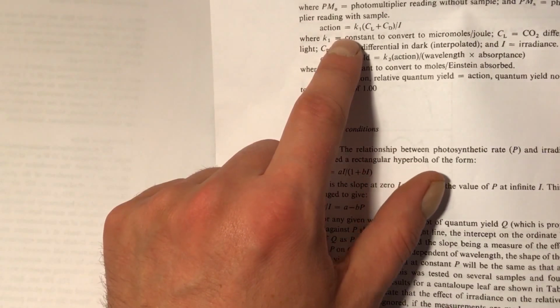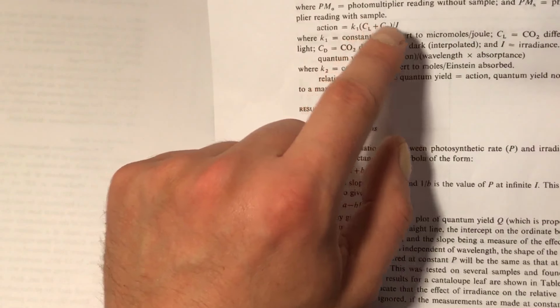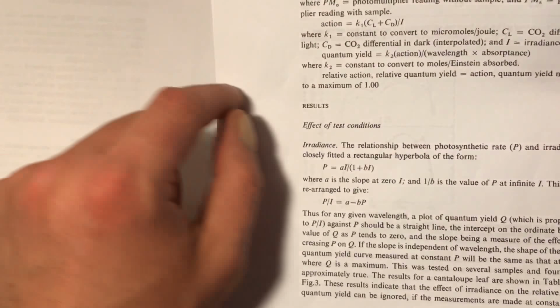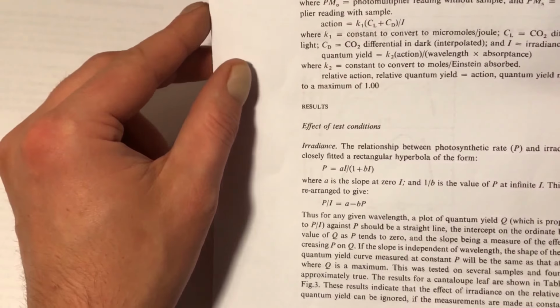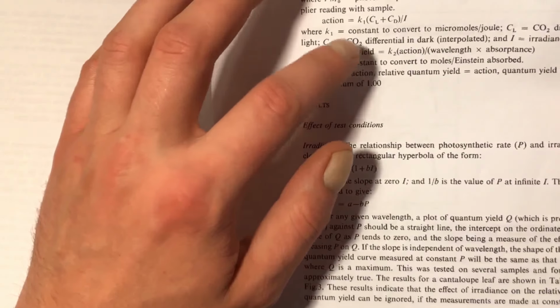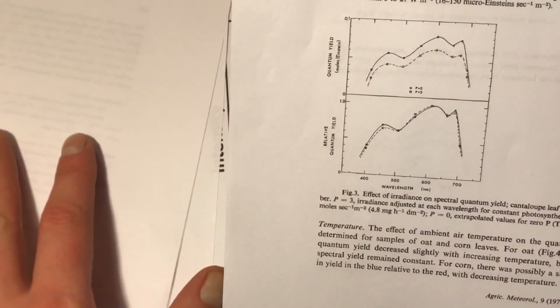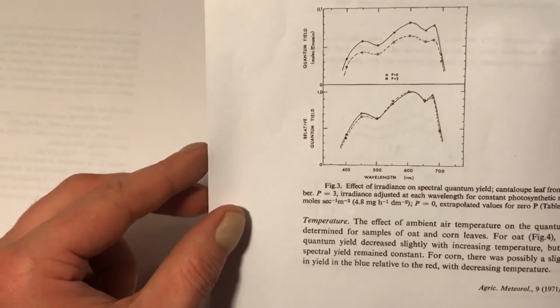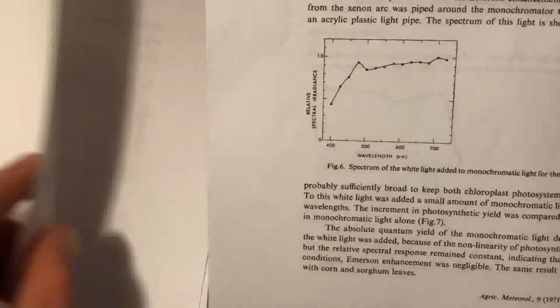He's then measuring this action value where he's comparing the two different CO2 values that he measures relative to the intensity. And then he's measuring this quantum yield value by comparing the action and the absorbance. So he's basically taking into account what the leaf absorbs in the quantum yield. Okay, so there's that general shape that we're used to seeing. So here's all the different conditions that he tested, adding white light.